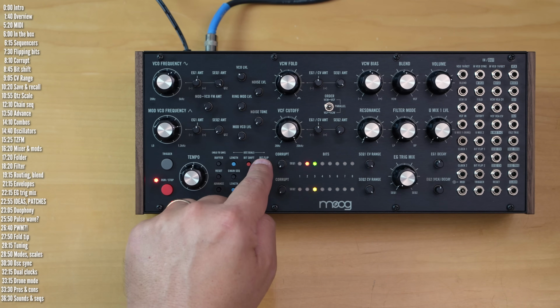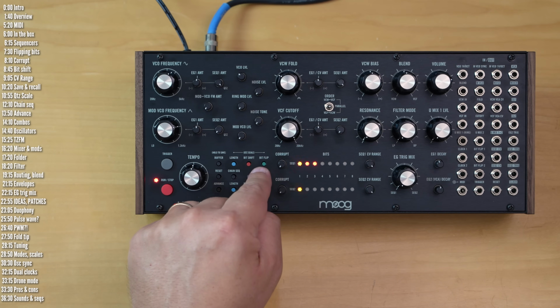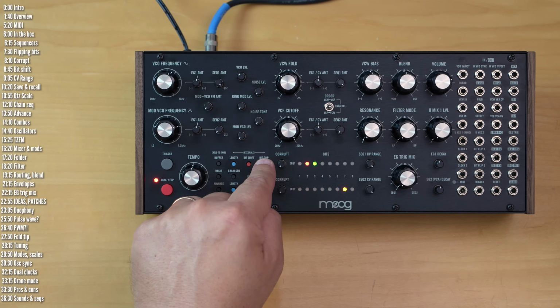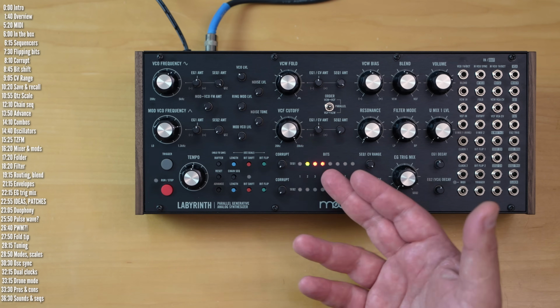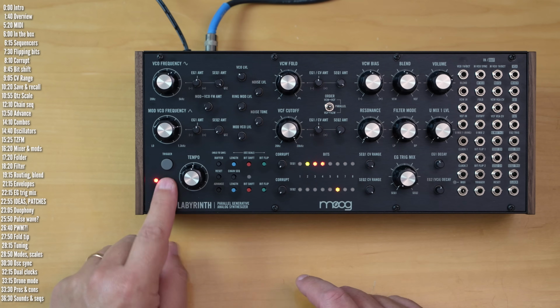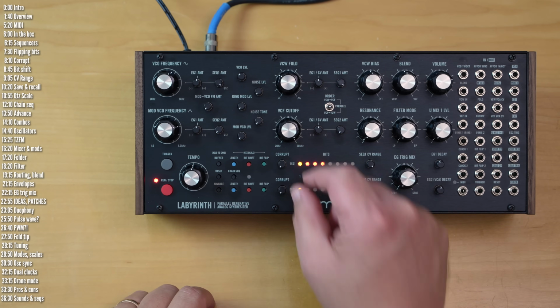So you don't have control over the value of the steps, but you do have some control over whether they're on or off. If you don't like a note, you can flip it off, it doesn't get offended, and then re-flip it on again, in which case the bit will get a new random value. This semi-manual way of sequencing is one way of sequencing Labyrinth. Like I mentioned earlier, you can have everything done for you using Corrupt.